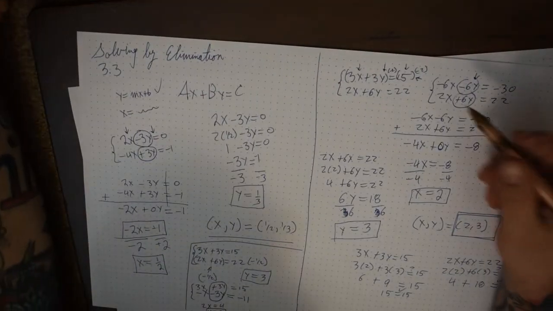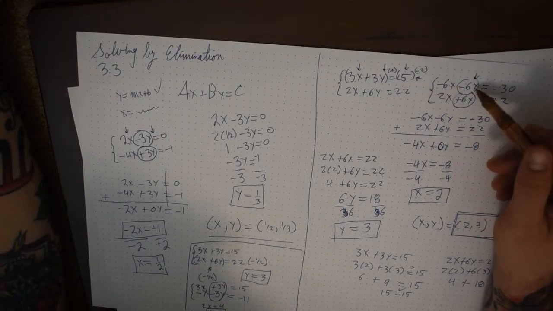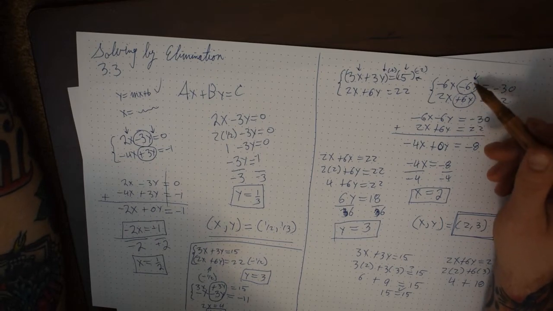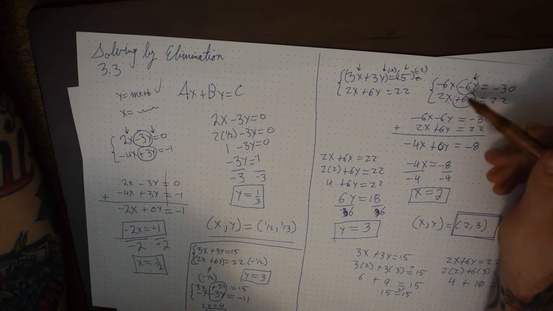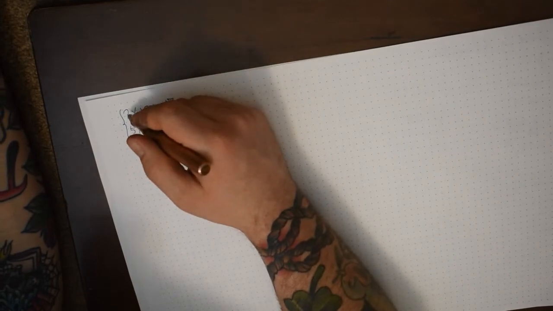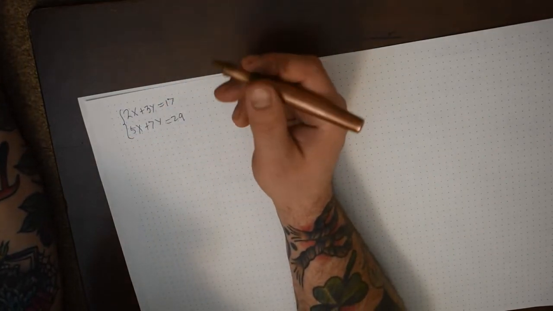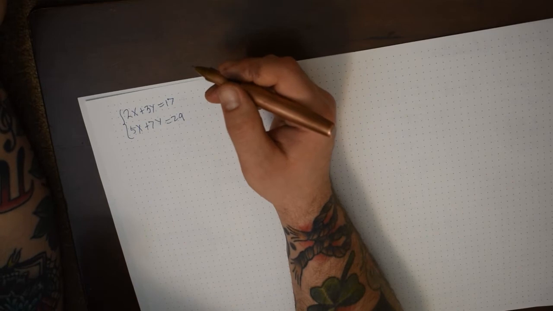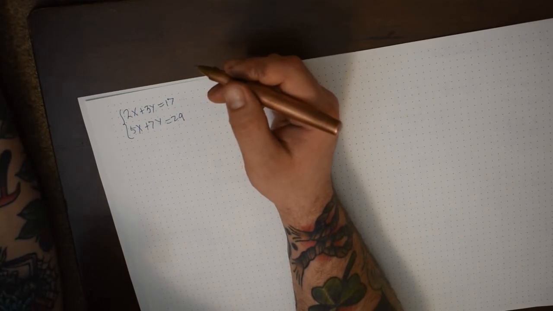Now in our previous example, all we had to do was modify one equation to get these leading coefficients with opposite signs. In this next example, I mean, we could multiply 2 by -5/2, but I don't necessarily like to introduce fractions unless I absolutely have to.